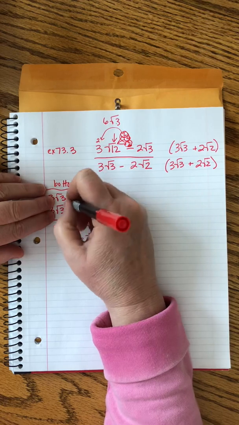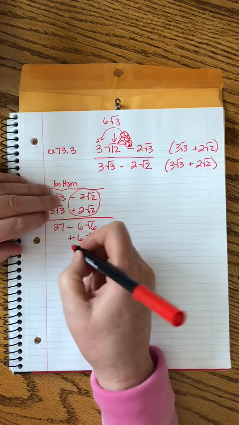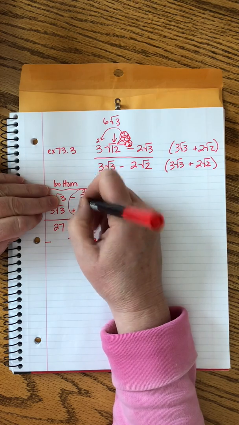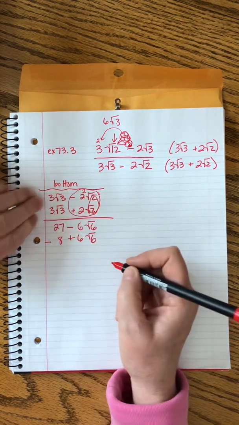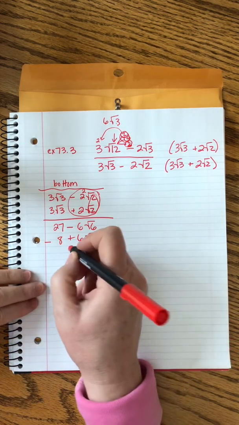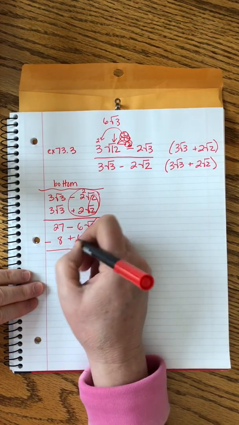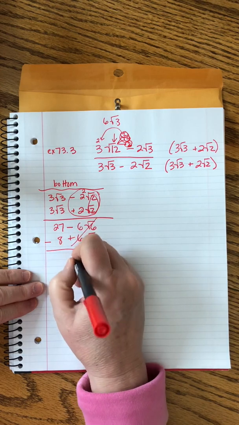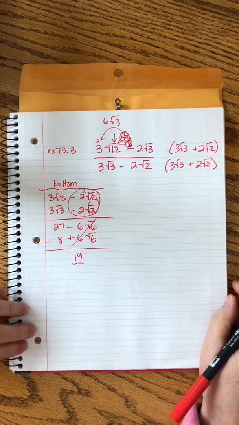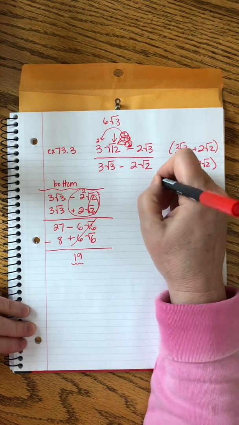And now we're ready for the grand finale here. That is minus, these two come out and make a third 2, so that's minus 8. Okay, that cancels. 27 minus 8 is 19. Okay, the conjugates did their job. Yay. Let's do the top.